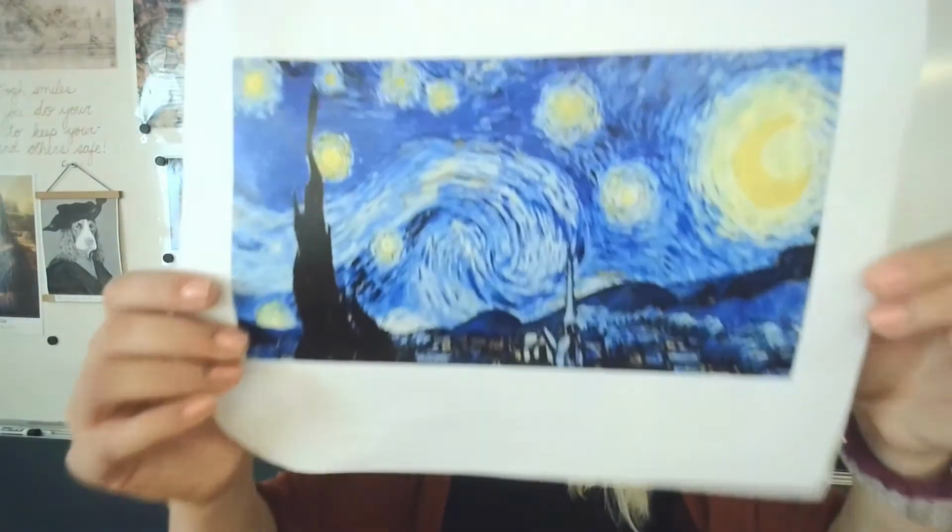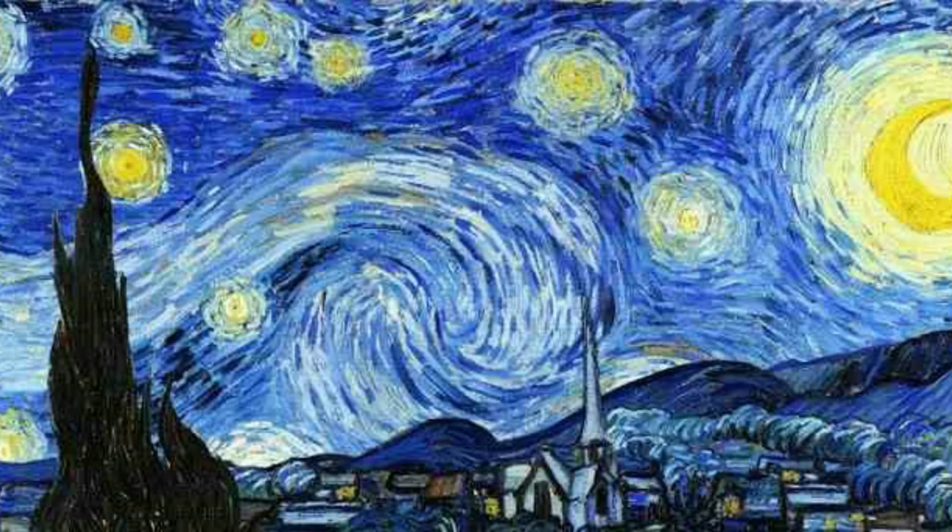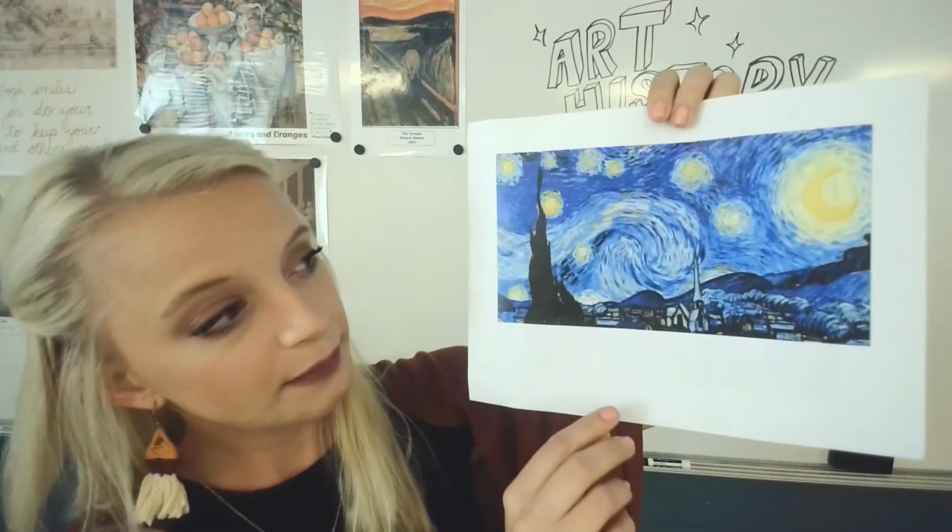Our second piece of art. This is Starry Night by Van Gogh. You've all seen this one. So there's a lot of movement here, right? Now what element of art makes you think, hey, I feel like I can move around in that? What's going on in here? What is the artist doing to make you feel like you are moving?